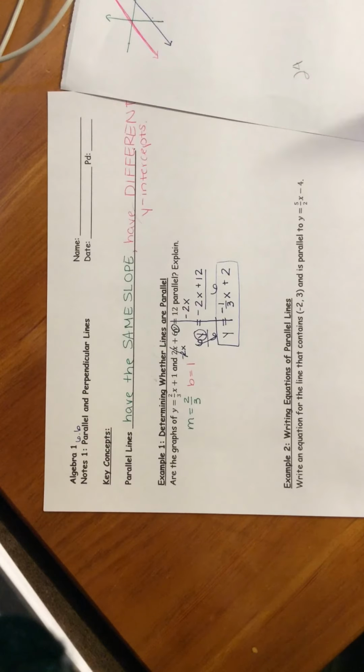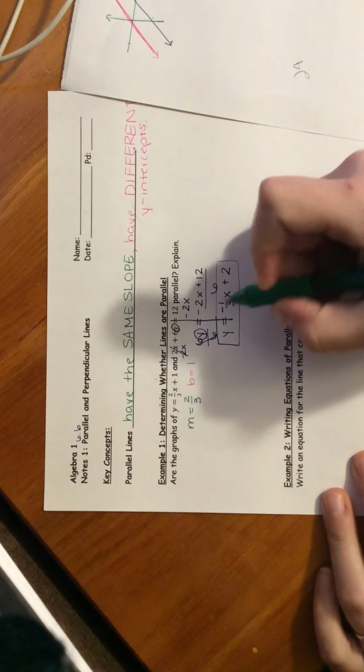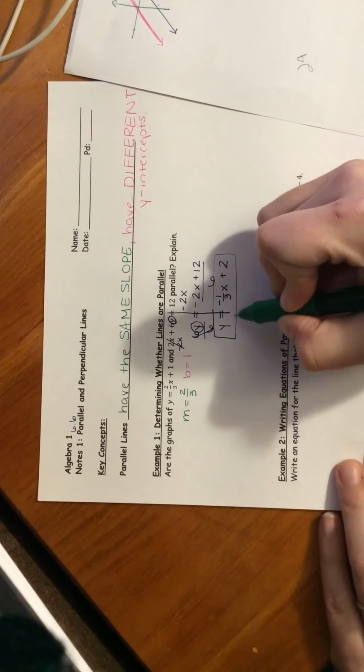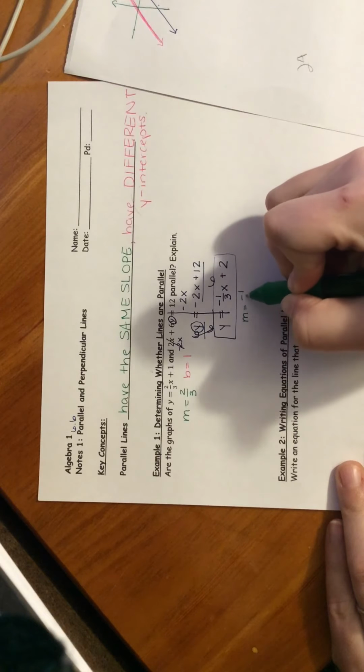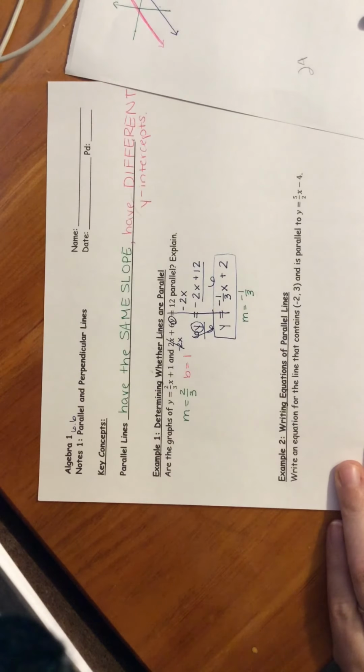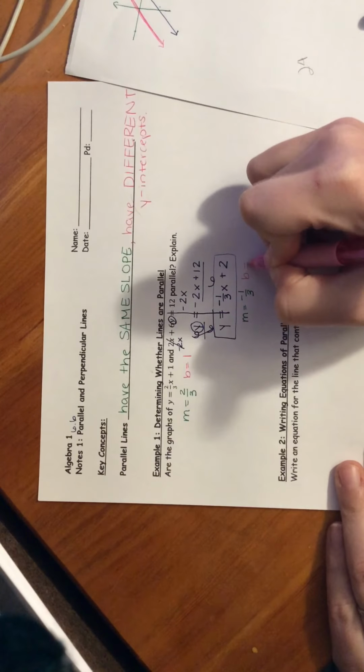All right, so now let's determine what our slope and y-intercept are. Well, what's our slope of the second equation? Our slope is going to be negative 1/3, and our y-intercept is going to be 2.